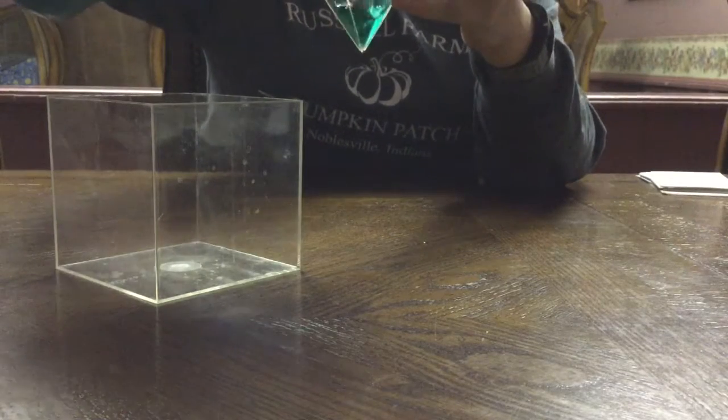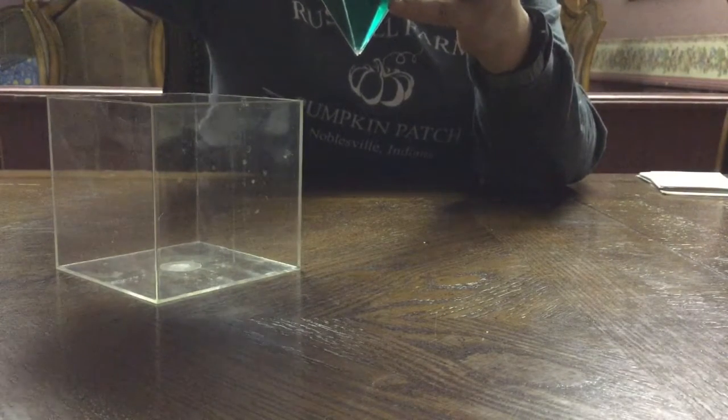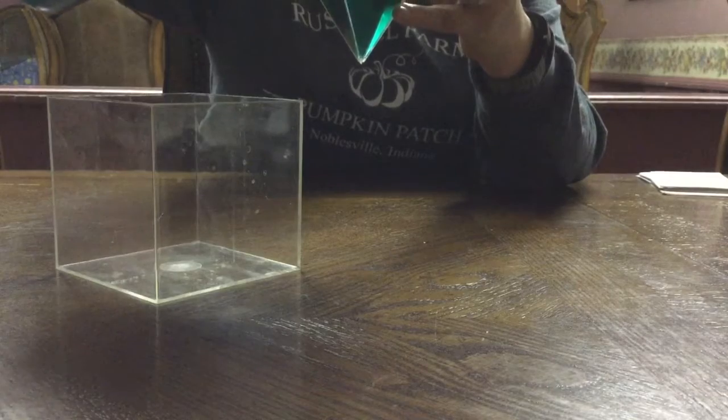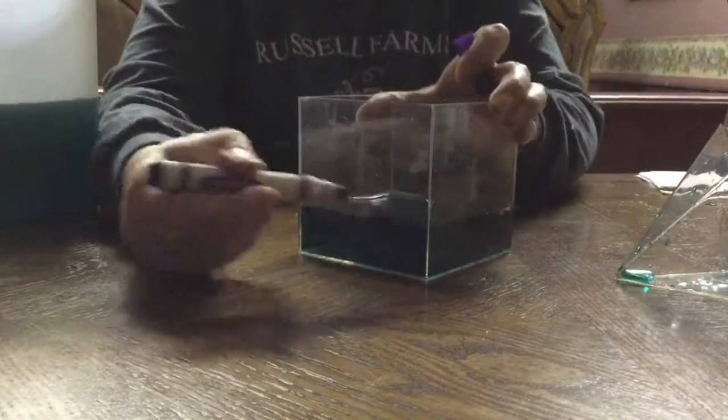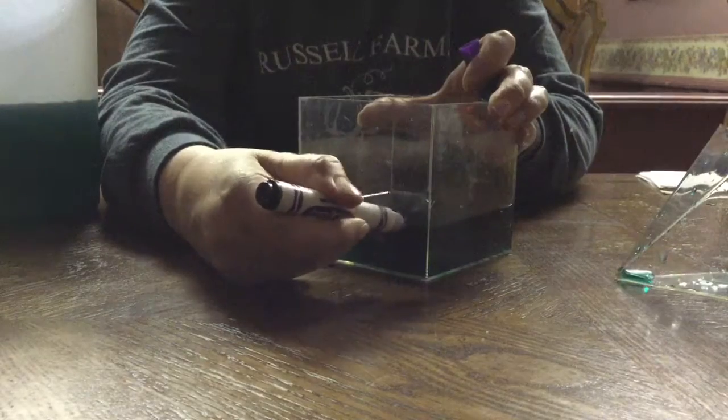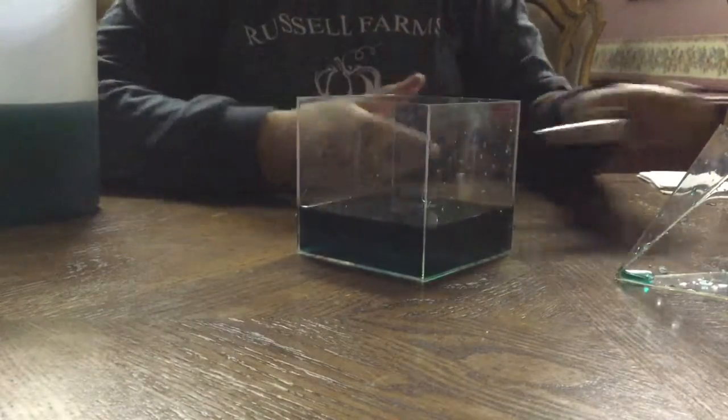So I noticed that when I fill my pyramid up, I'm going to mark where that goes. That's about right here. I'm going to put another whole pyramid full of water into my prism.